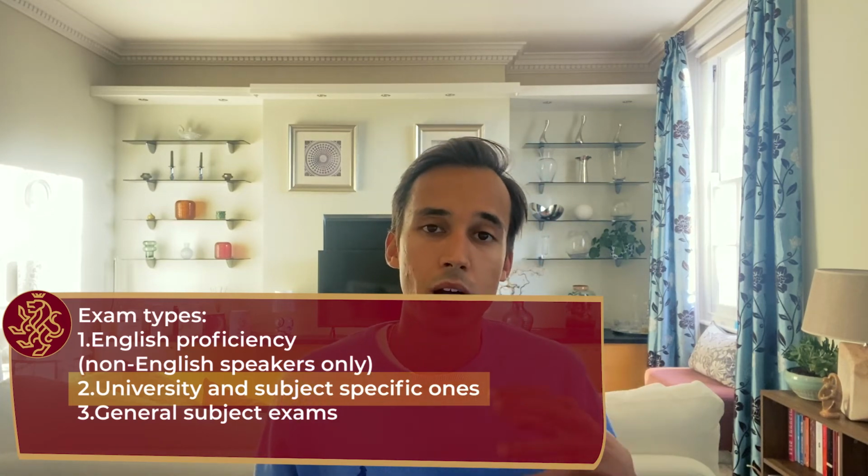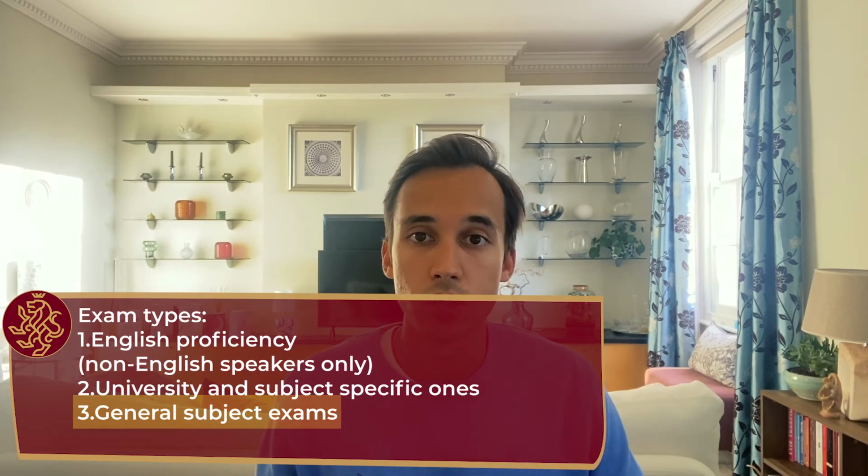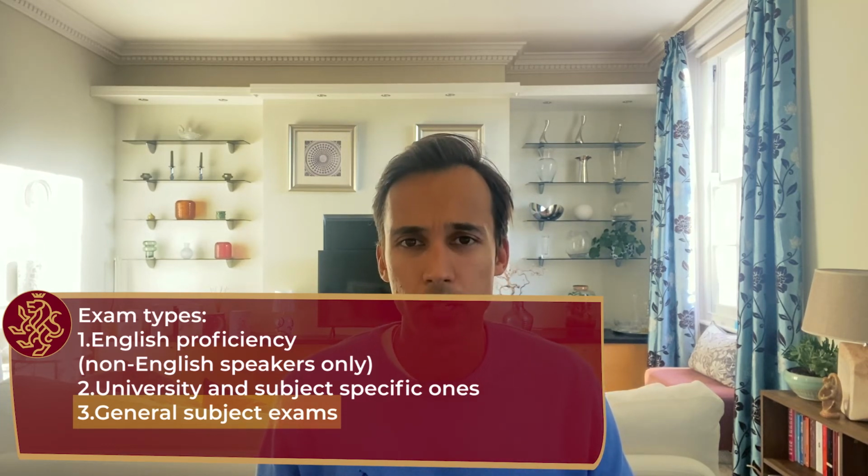And the third type, two exams for either medicine or for law that you may have to do. And in fact, most universities will require them. So do check out the admissions page for those. Hope this gives you a good overview.